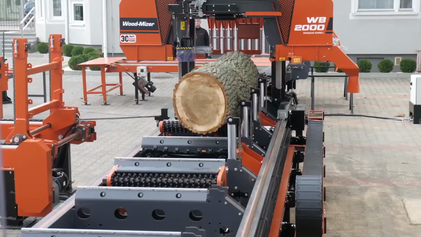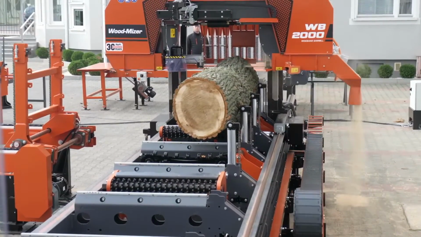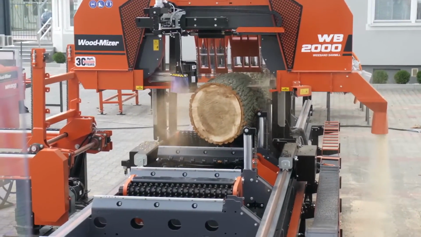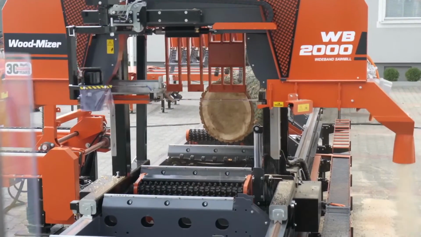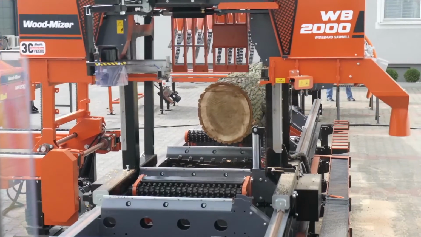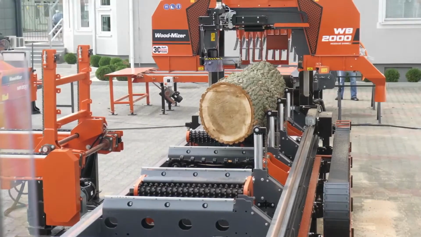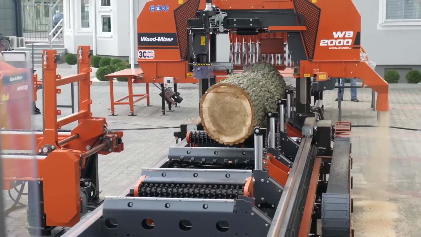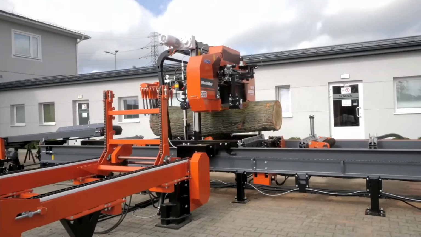Okay, and right now we see the head is activated. The blade is on, and right now the operator just started the initial cut. You see that the head tracking conveyor is up. Now the operator decided to do 2 cutting strokes. The head tracking conveyor moves up automatically when the head is in return mode.